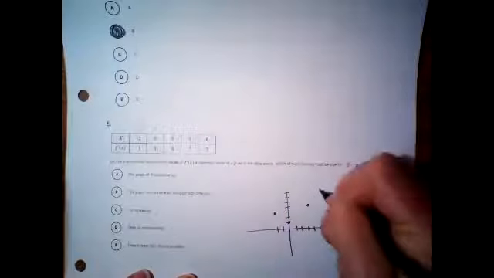All right, what I would do is just go ahead and plot these just to get a visual of this. We've got (-2, 3), (0, 1), (3, 4), (5, 7), and (6, 5). And so we're going to look through and see which one of these is true.